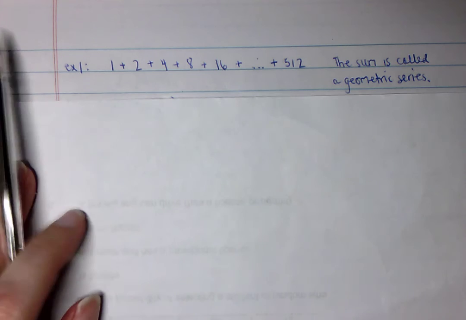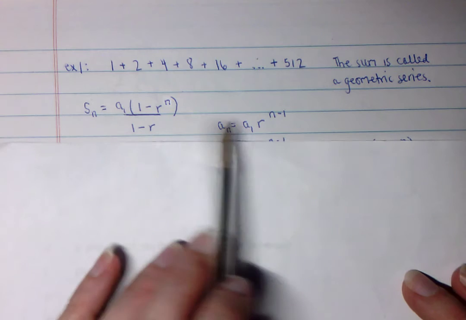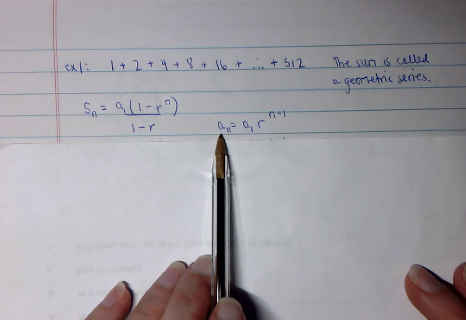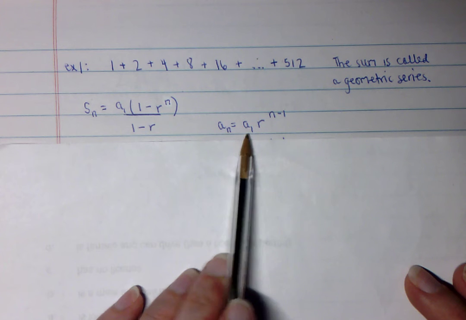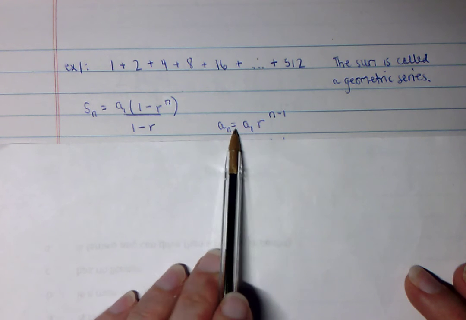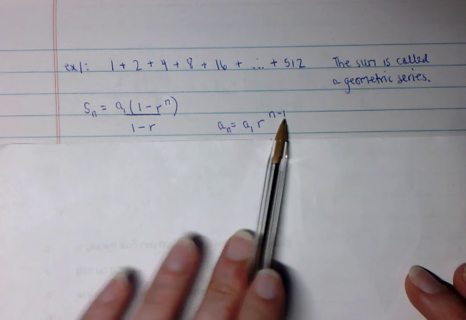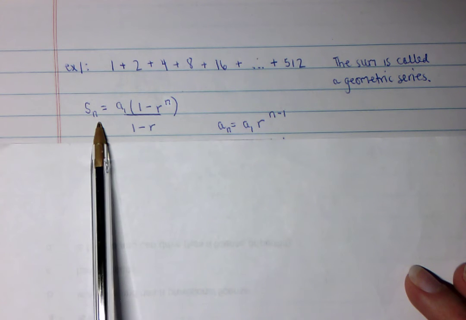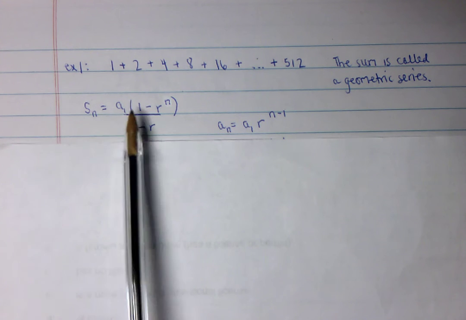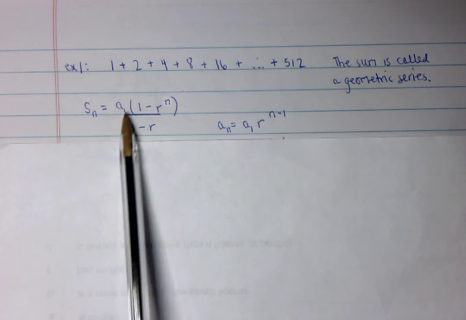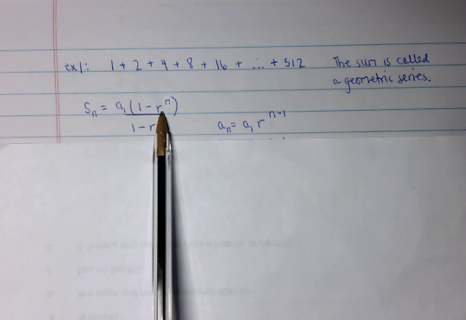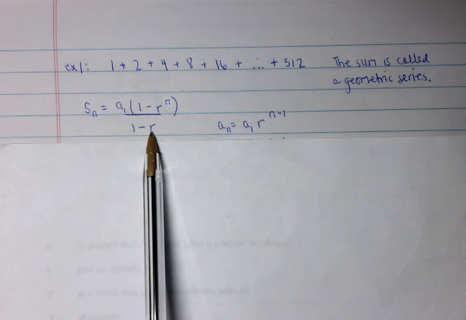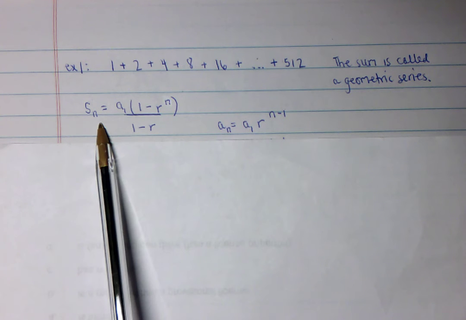I told you on the other video that we had a formula. We actually have two formulas here. This was the one that you had previously, finding the nth term, okay? So finding the nth term, you have a sub n equals a sub 1 times r to the n minus 1. This is your sum formula. So for your sum of n number of terms in your series, you have a sub 1 times 1 minus r, that's the common ratio, to the nth power, and then that's all over 1 minus r, the common ratio. So there's your formula that you're going to use.